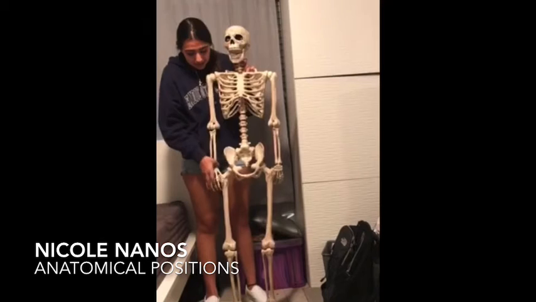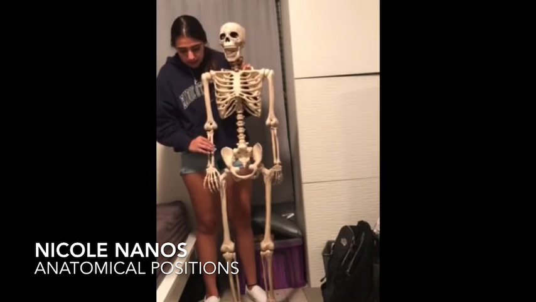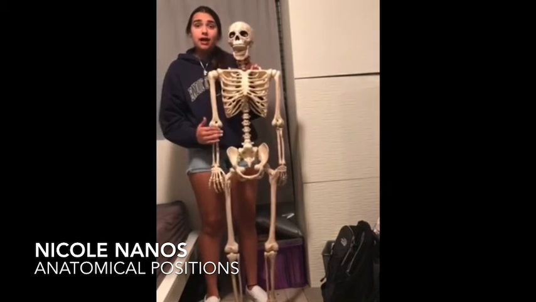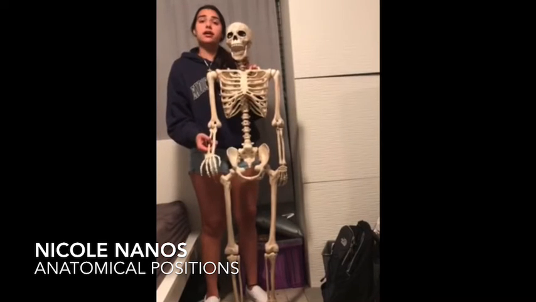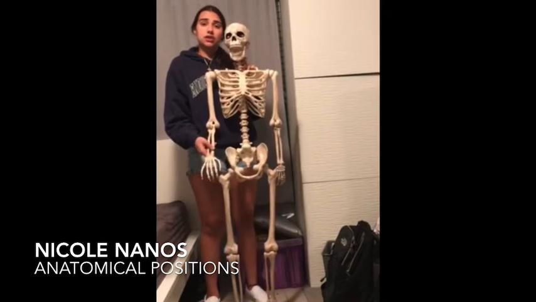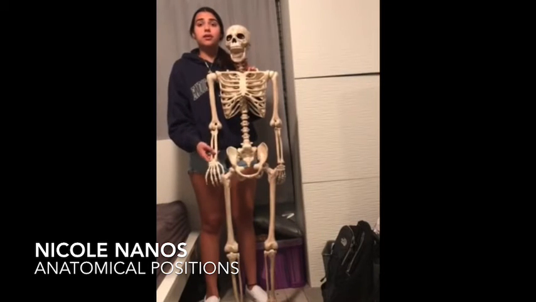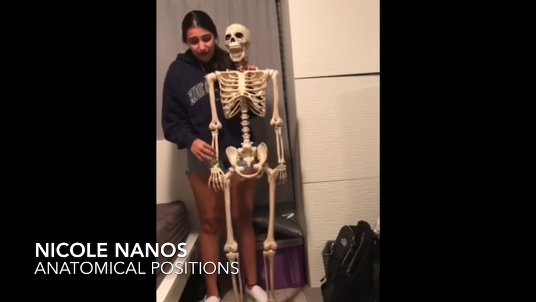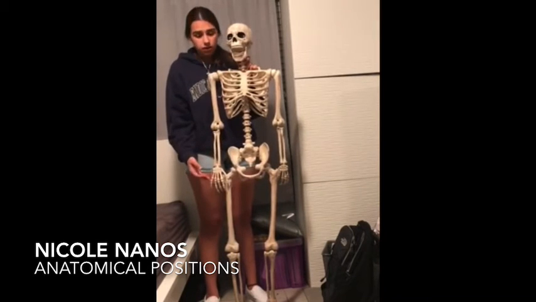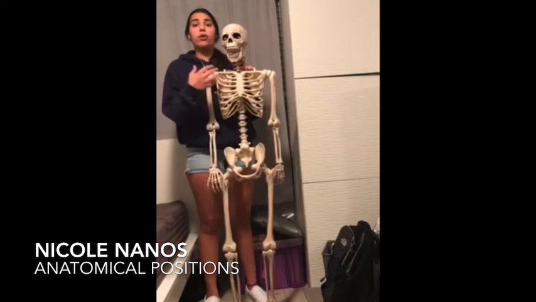If this guy had some skin on him, then I would show you that is called superficial, and what you see right here is deep. So the skin is superficial, the bone would be deep, so you get the idea of that. Then we also have proximal and distal. So it's talking about any point of origin.